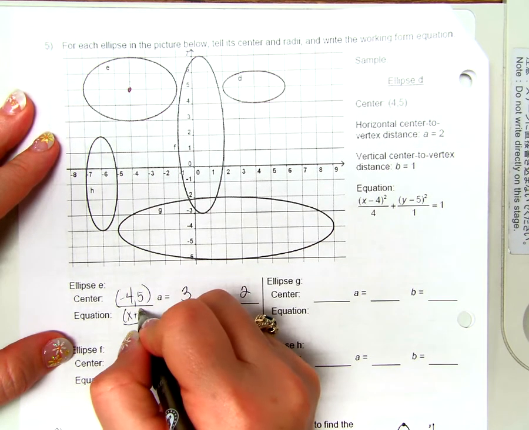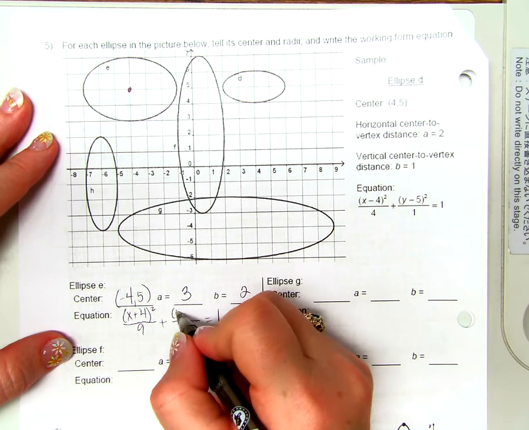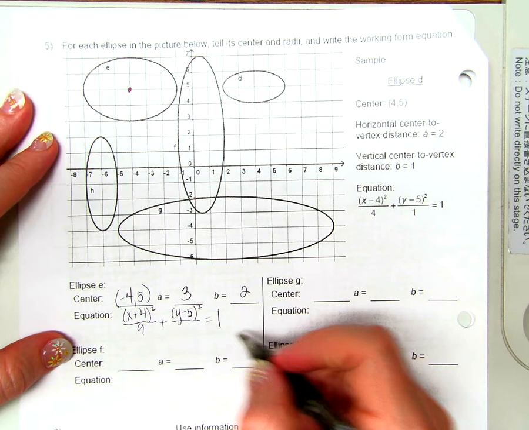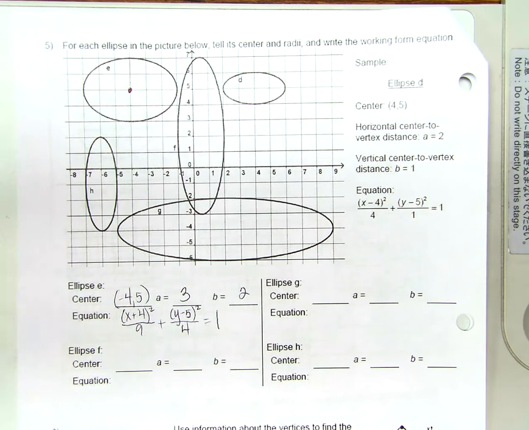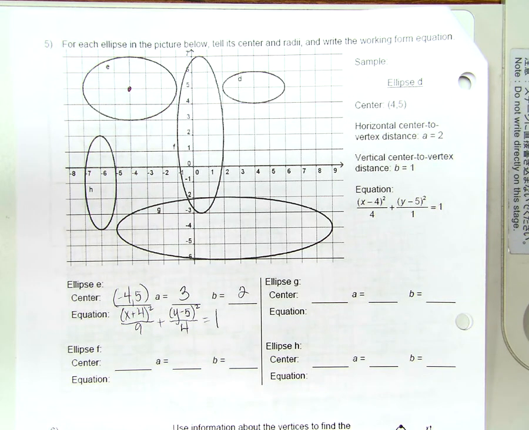X plus 4 squared over 9, y minus 9 squared, or 5 squared, sorry, over 4 equals 1. I know I don't keep saying equals 1, but that's because we're putting ourselves a pattern down, right? But we need to make sure it does equal 1, correct?